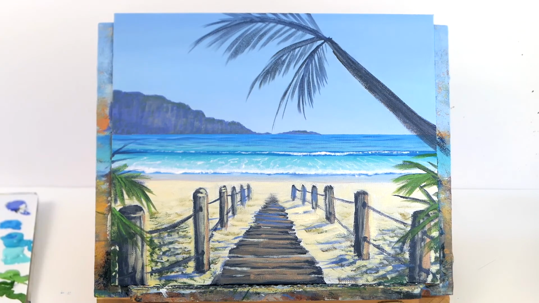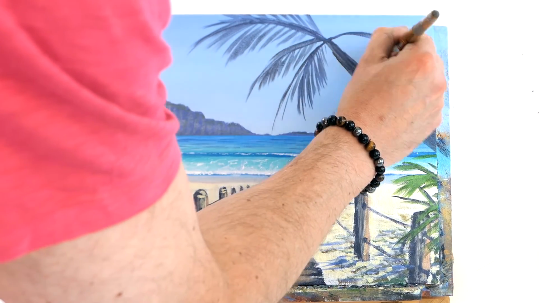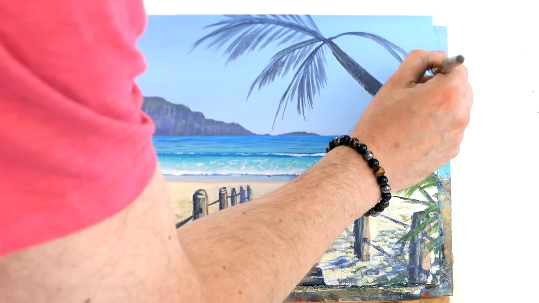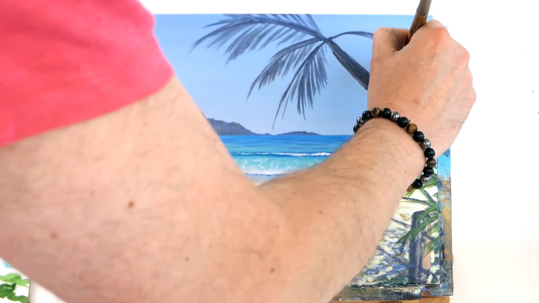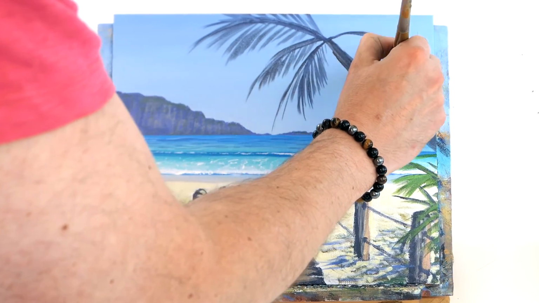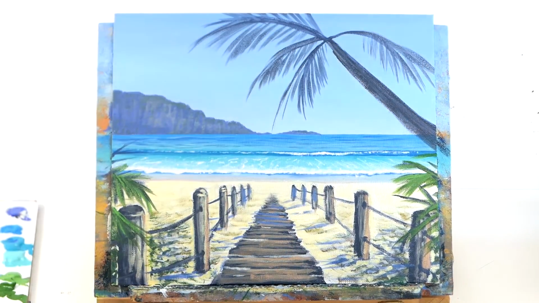So let's get some more paint on my brush. So look, stem first. There's the stem, and then come down diagonally so it looks like it's hanging. So look, come down for all the teeth of the leaves. There we go.